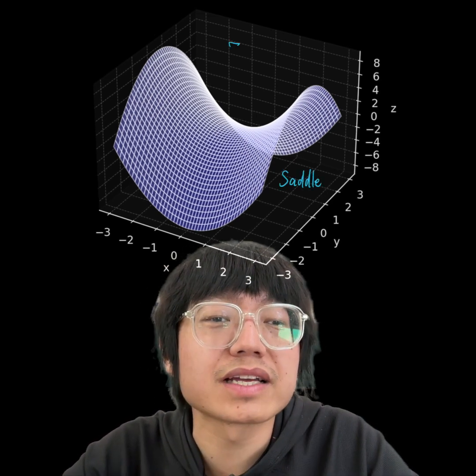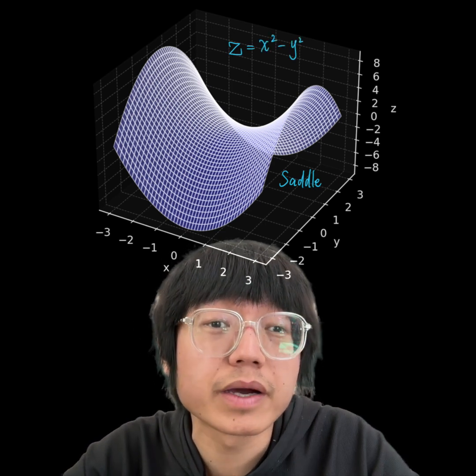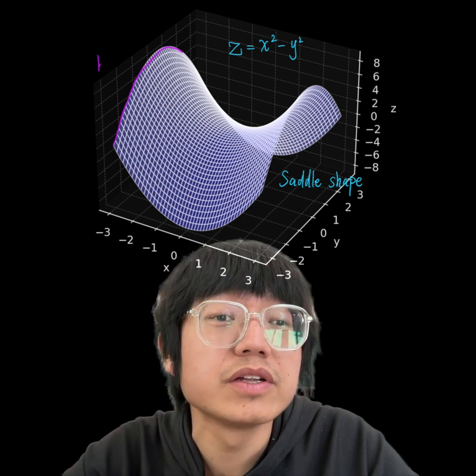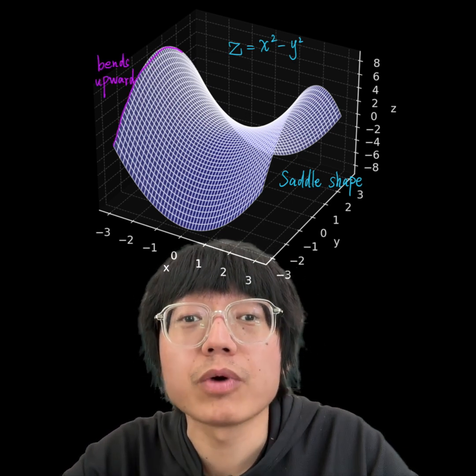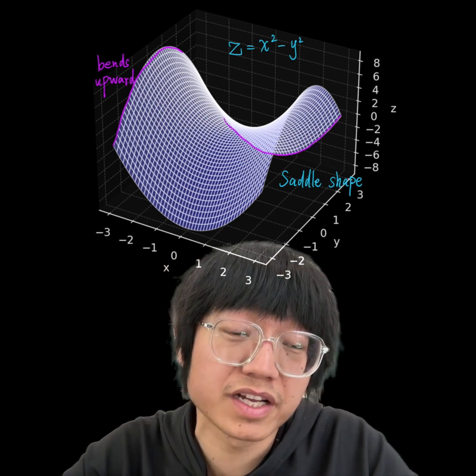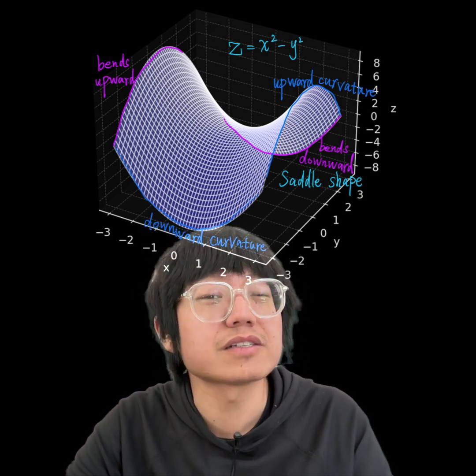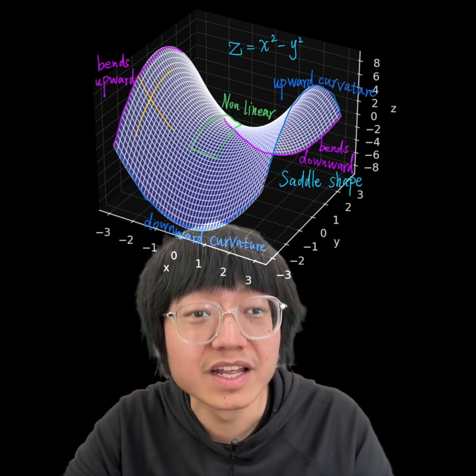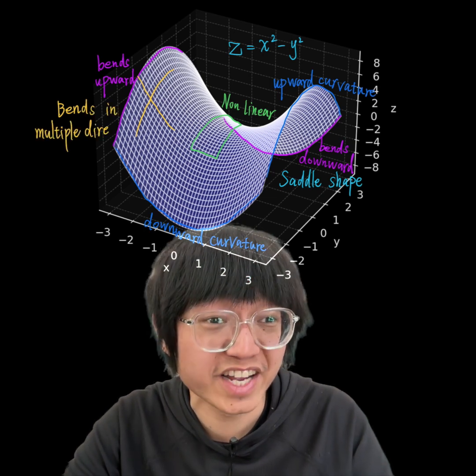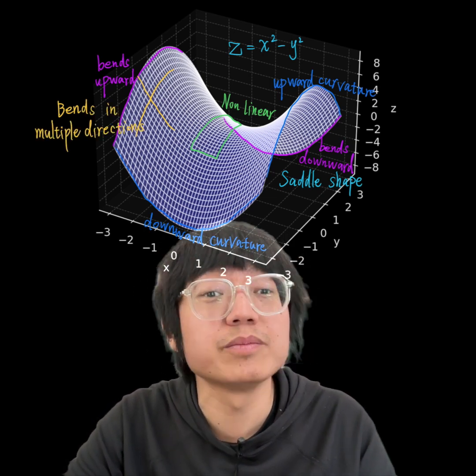We'll consider something like a saddle surface, which is represented by the equation z equals x squared minus y squared. This surface bends upward in one direction and downward in the opposite, creating a saddle shape, which is clearly nonlinear. This surface exhibits upward curvature along the x-axis and downward curvature along the y-axis. Such complexity in the surface curvature distinctly marks it as nonlinear, as it doesn't maintain any consistent flatness, but bends in multiple directions.